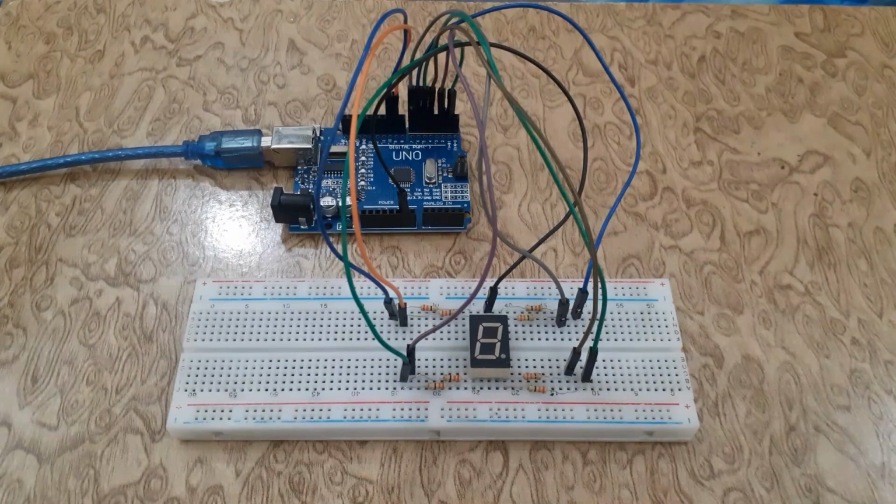In today's tutorial, we are going to dive into interfacing a 7-segment display with Arduino and create a simple counting example.